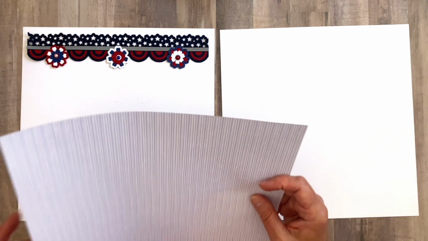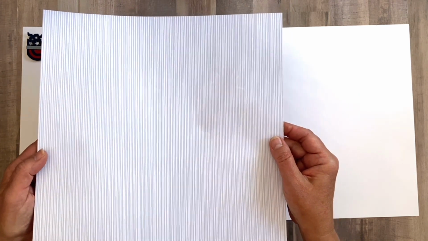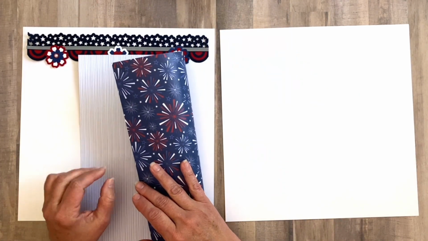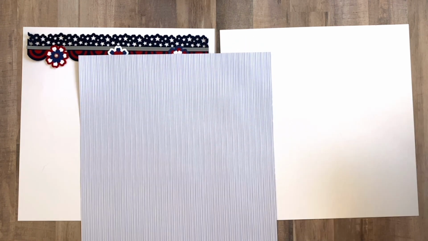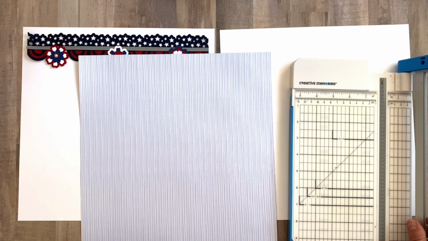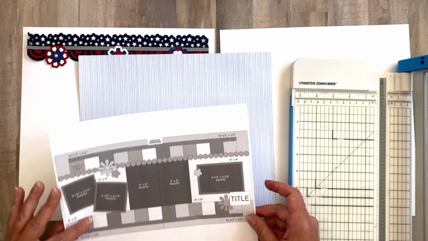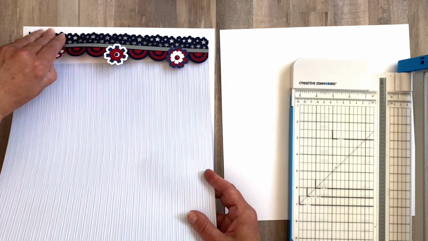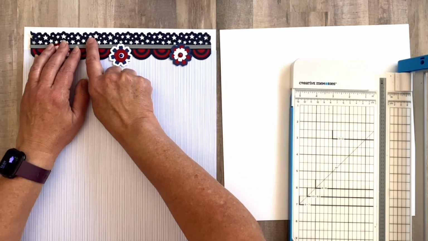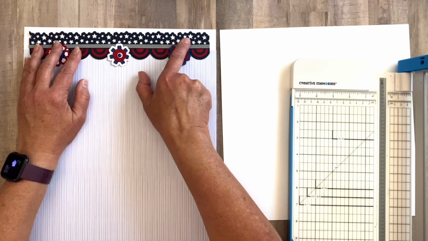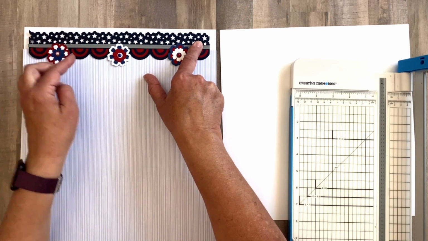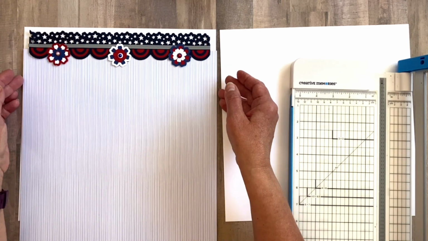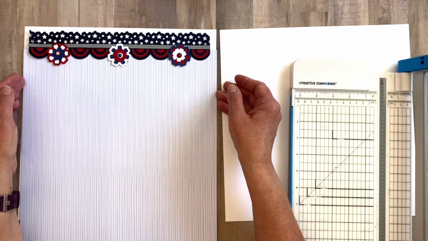Then I want to bring this striped paper from the Perfectly Patriotic collection. This is the back side of that beautiful firework paper. And I'm going to trim it down a little bit to kind of match our sketch here. I'm going to slide it under and see. I want the white to come through the back of the stars because I think that looks super beautiful. But I do want this paper tucked in underneath my border.